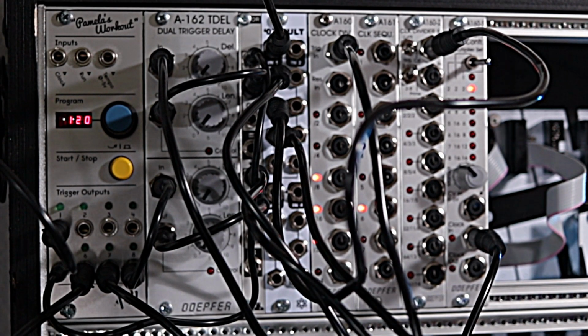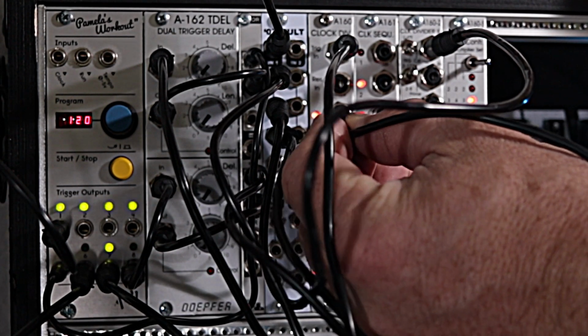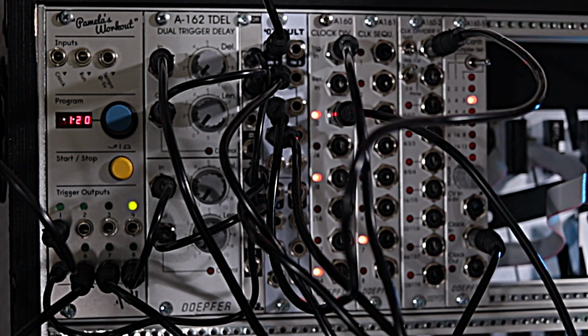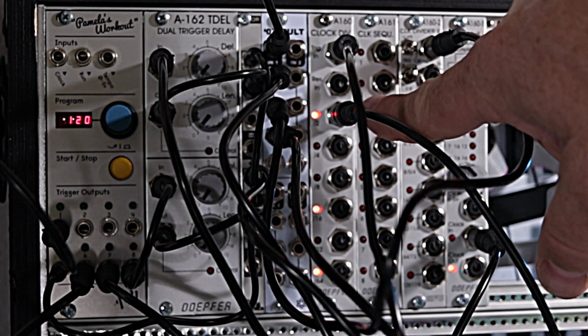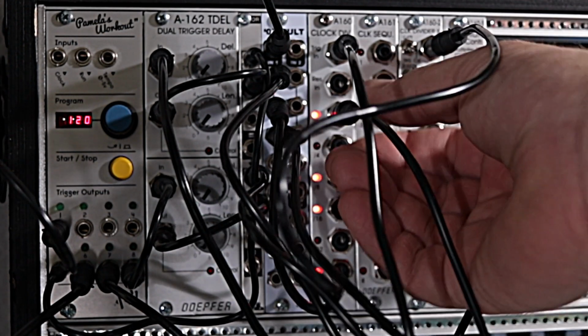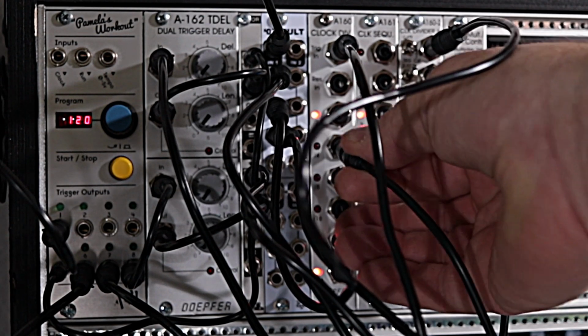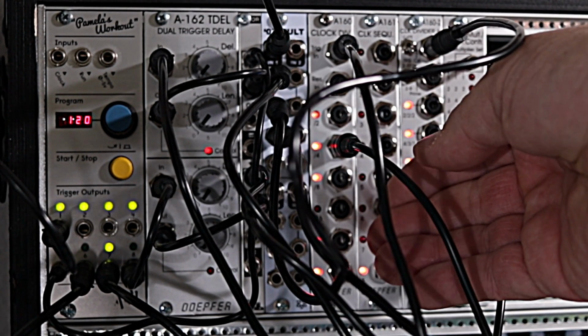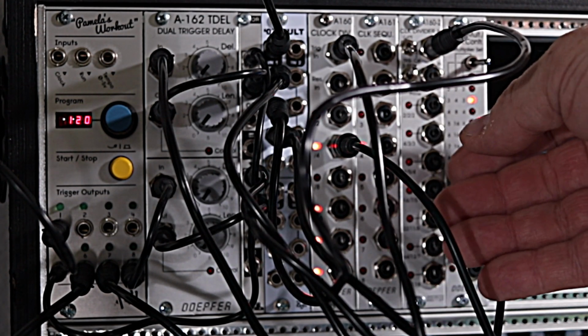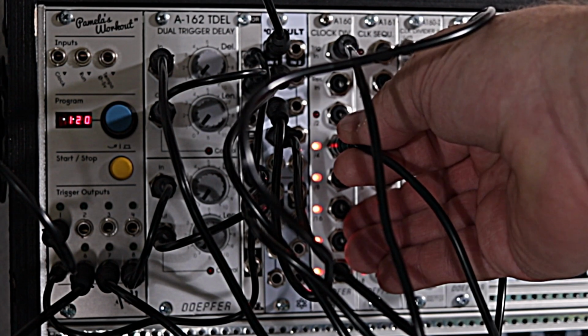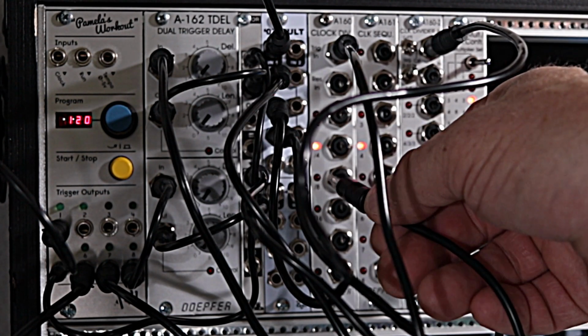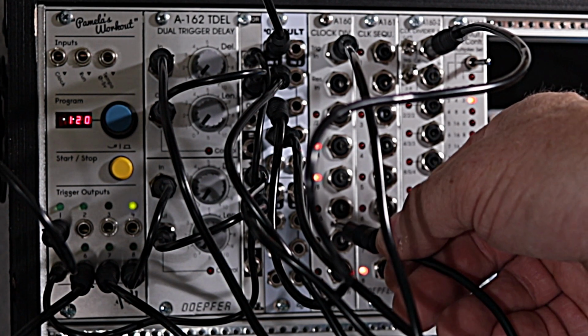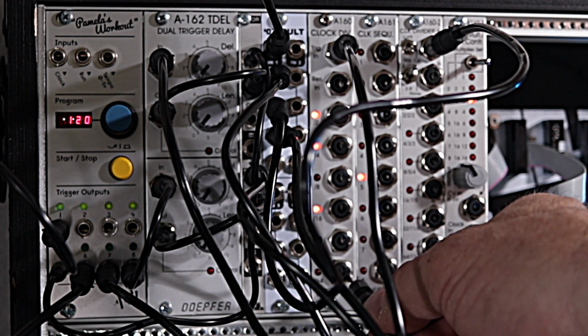Okay, so we can hear that we're getting half notes right there on the first clock divider, whole notes, and then the divisions are going to be every 2 bars, every 4 bars, every 8 bars, and every 16 bars.